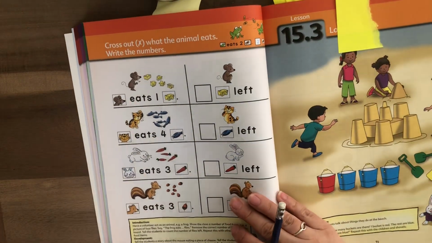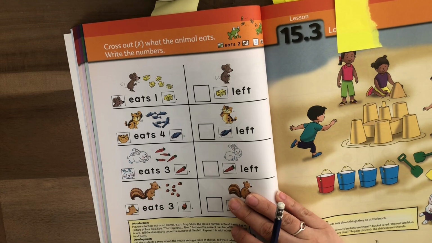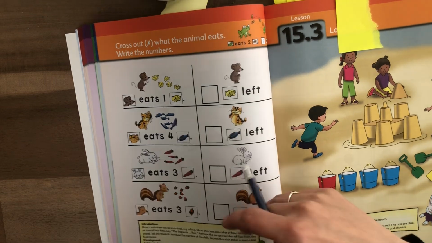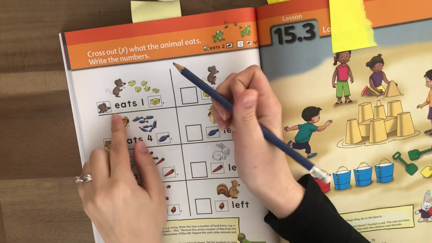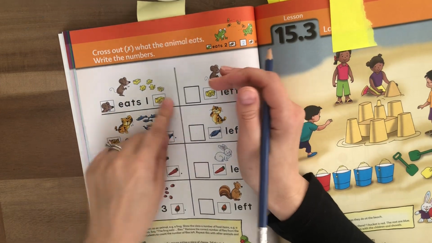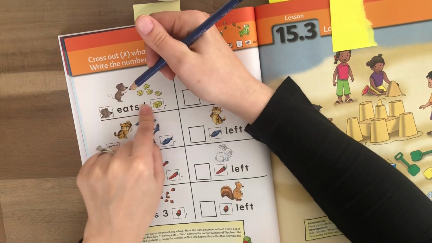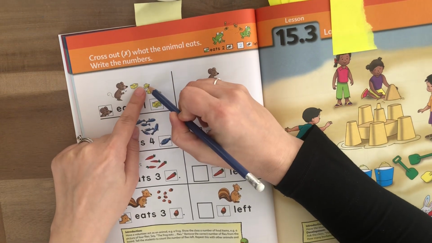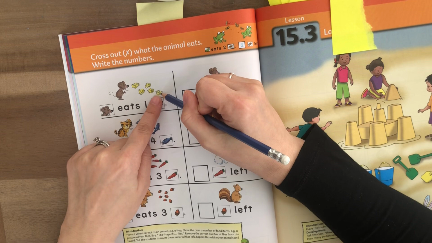Okay, on this page it says, cross out, put an X on what the animal eats. Write the numbers. Let's look at the first story. Mouse eats 1 cheese. So let's see how many cheese the mouse had to begin with. 1, 2, 3, 4, 5.